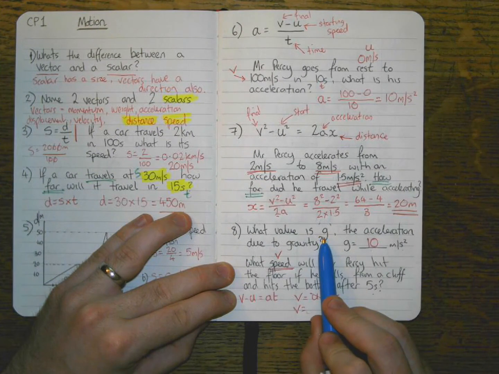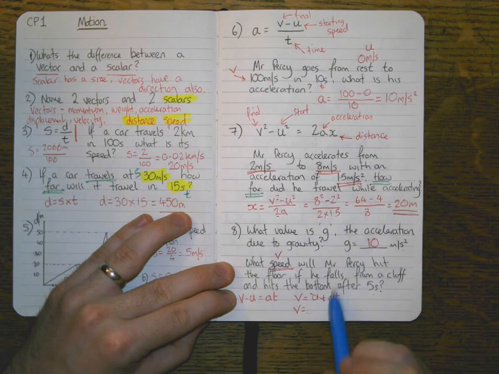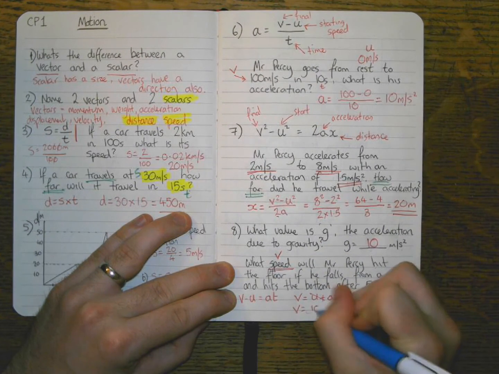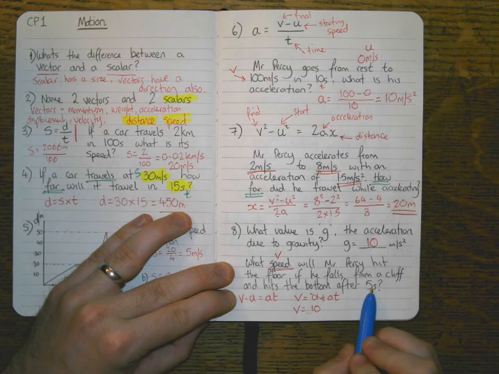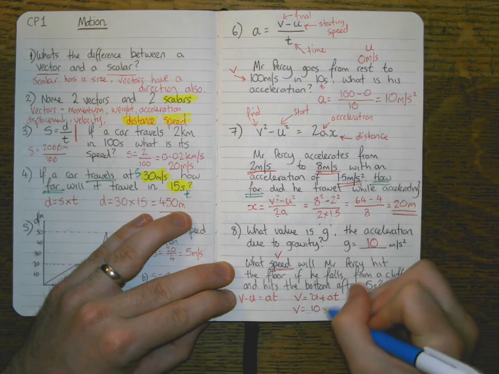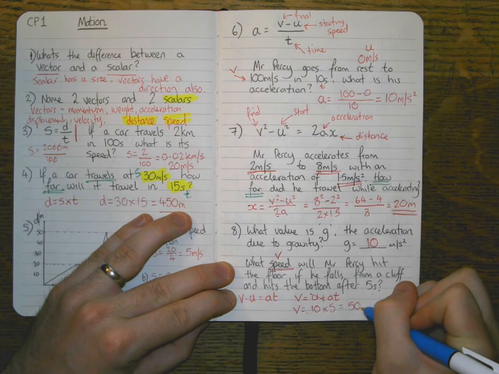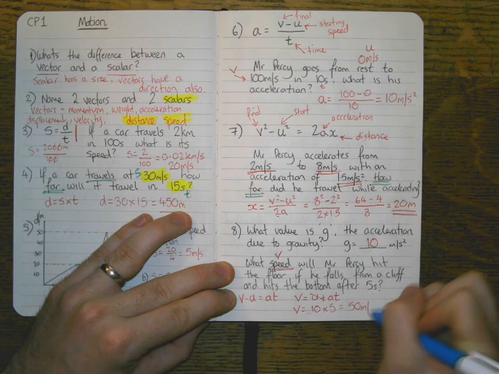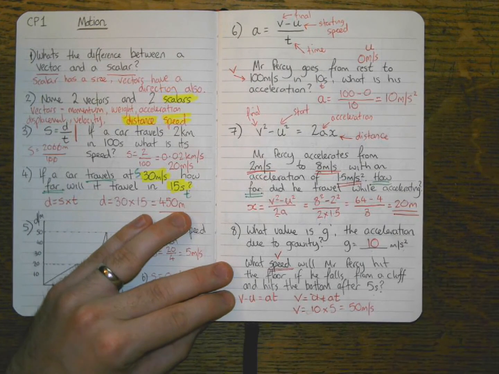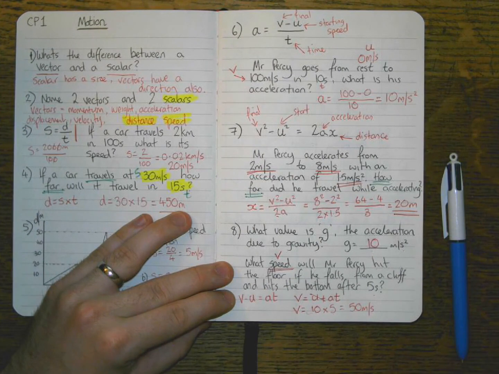And the clue was in this part. The acceleration on Earth due to gravity is 10, so the acceleration will be 10, and we accelerated at that rate for 5 seconds. So if I was to fall off a cliff and fall for 5 seconds, hit the floor, I'd hit the floor at 50 metres per second, which would be the end of Mr. Percy.